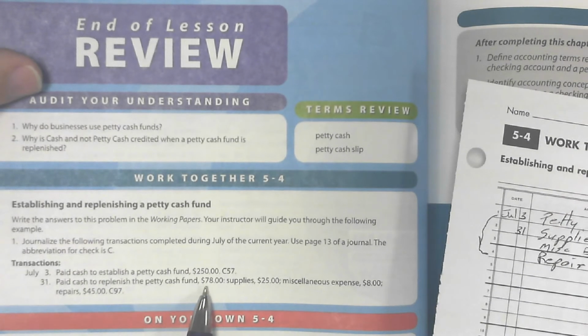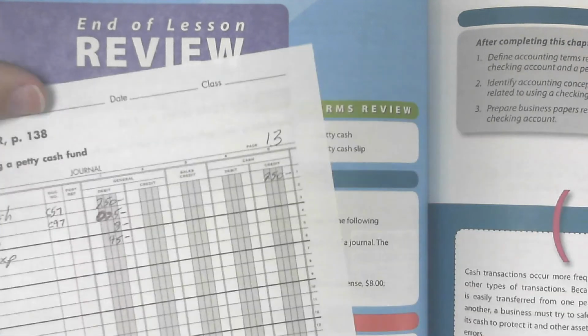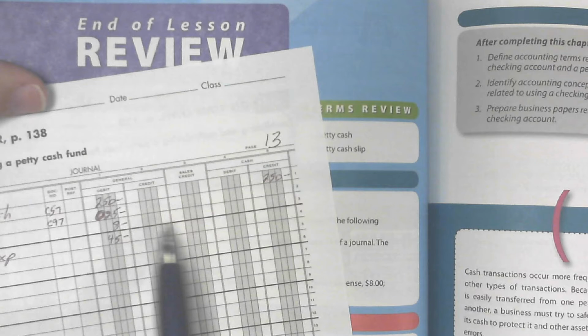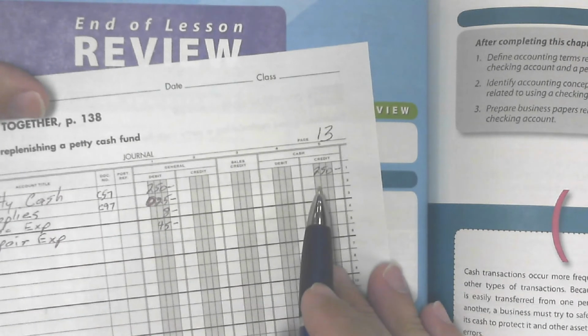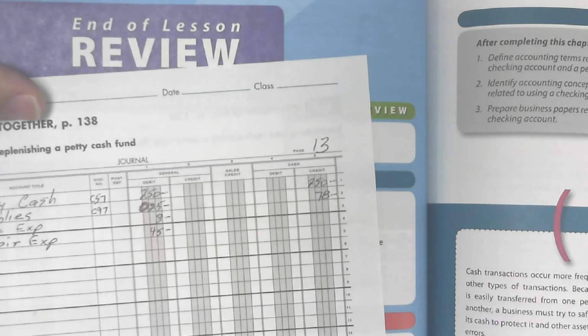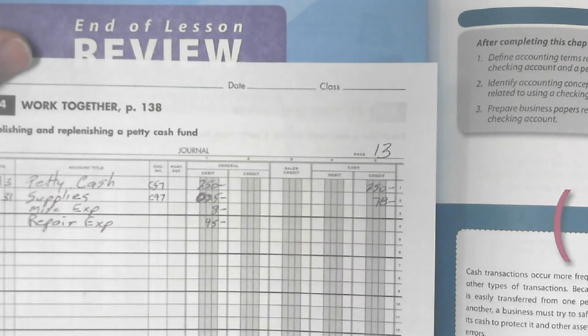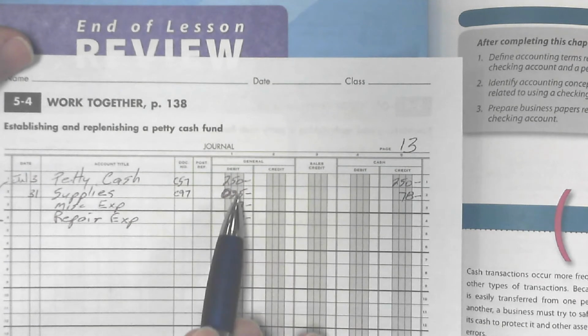So it tells you in the book, or when you have to do one of these on your own on the test, you'll have to actually add up your expenses. So $78, so we wrote one check, so we have our check number here, and we're just going to put 78 here in cash. So this one check covers all three of these items.